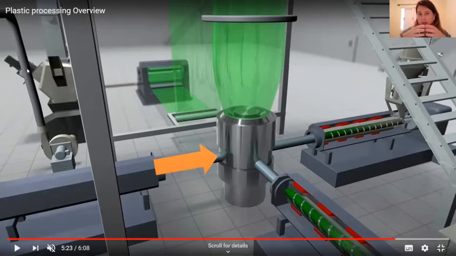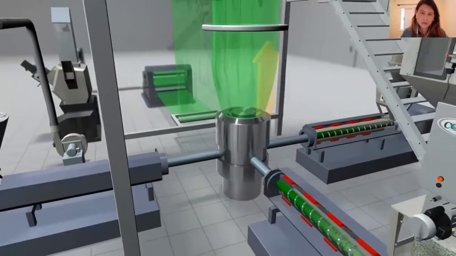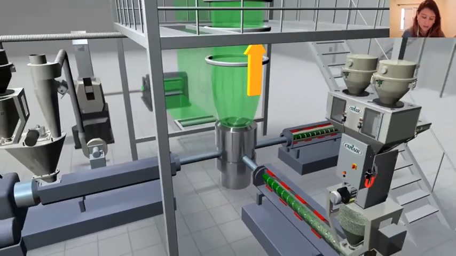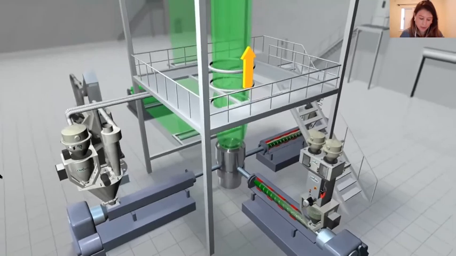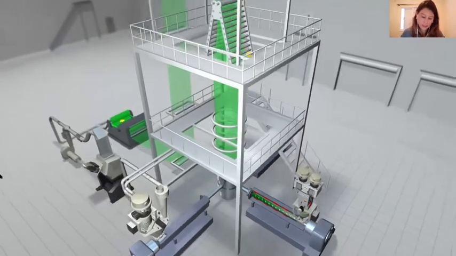This expansion of the diameter is possible because at this step, the polymer is still in its molten state, so its viscosity is high, but it's still possible to modify this diameter. And so we obtain a tall, thin and continuous bubble that is produced vertically.